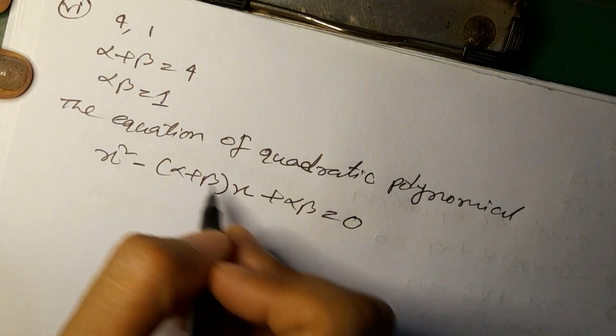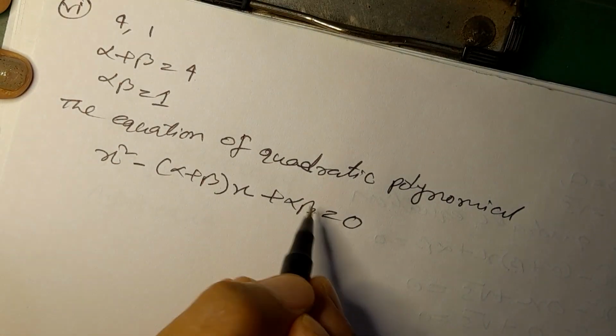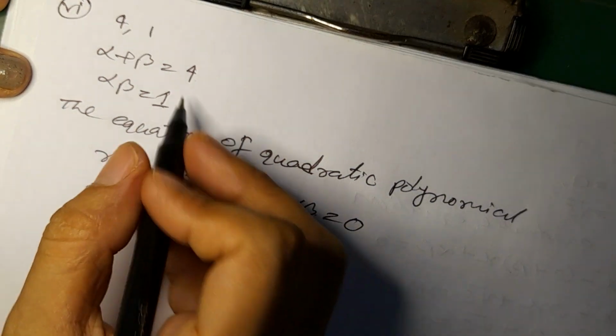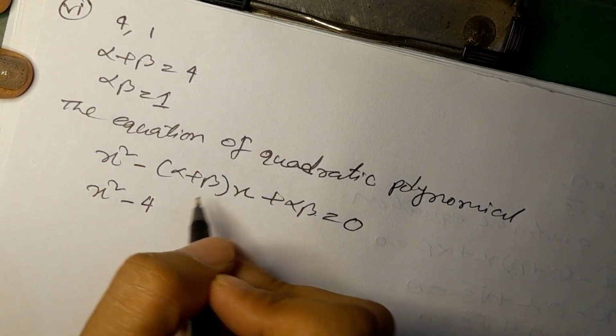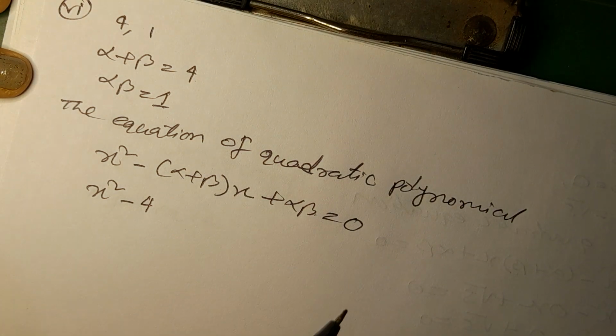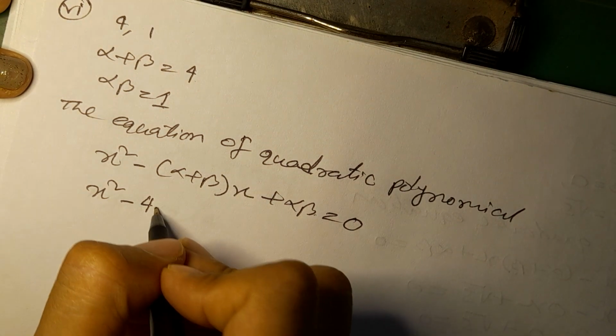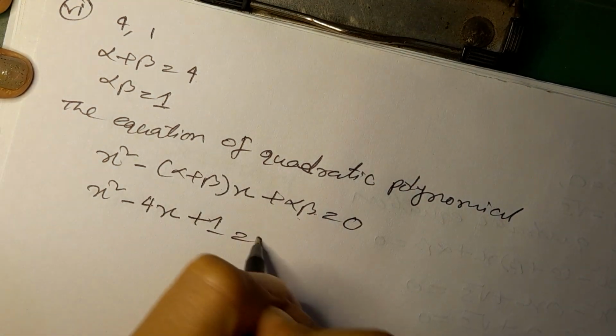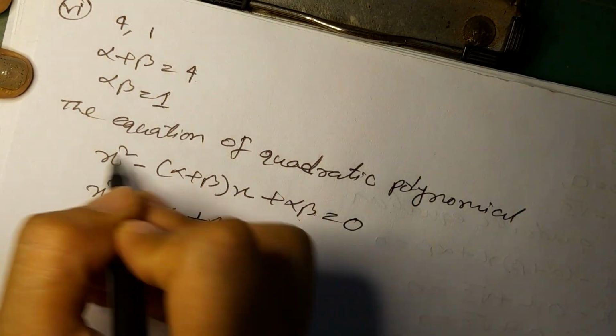Now what is alpha plus beta? We have 4, and alpha into beta we have 1. Just replace it: x square minus alpha plus beta, that is 4. If it's a plus, no need to give the bracket, but whenever there is a minus, give the bracket. Plus alpha beta, that is 1. So this is the required quadratic polynomial.